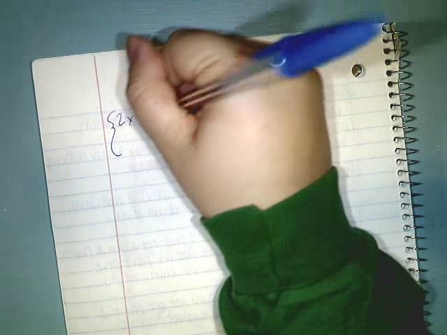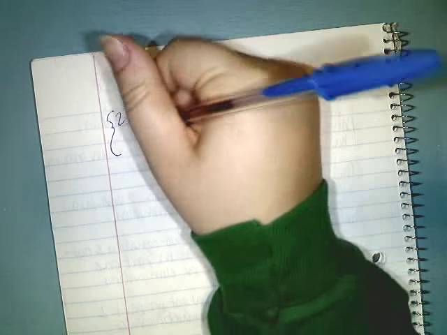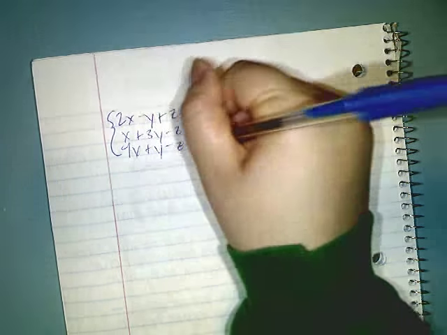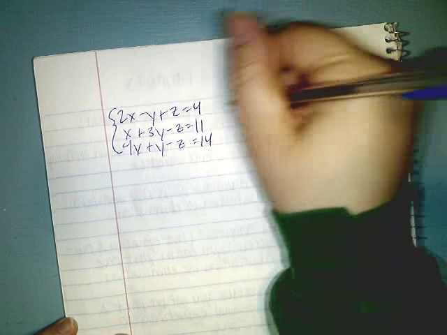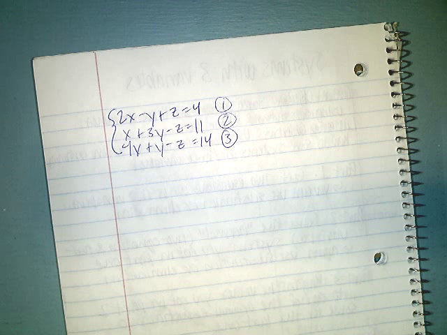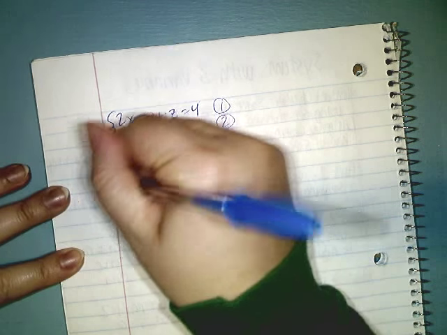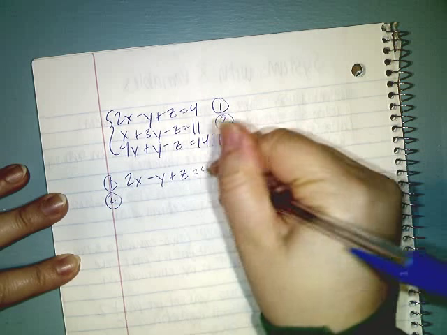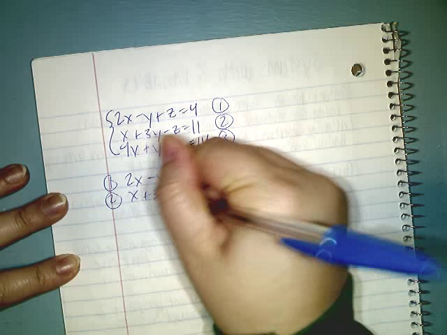So what we have here, I'm going to rewrite the systems. So we have 2x minus y plus z equals 4, x plus 3y minus z equals 11, and 4x plus y minus z equals 14. I'm going to number these 1, 2, and 3 because we're going to be mixing them up a bit. So I'm going to start by taking equations 1 and 2 and using elimination. I already know that my z's are going to cancel because they have the same coefficient, 1, but they have opposite signs.